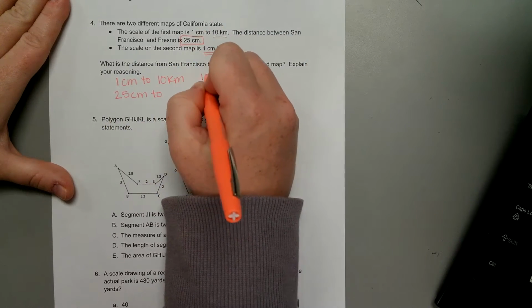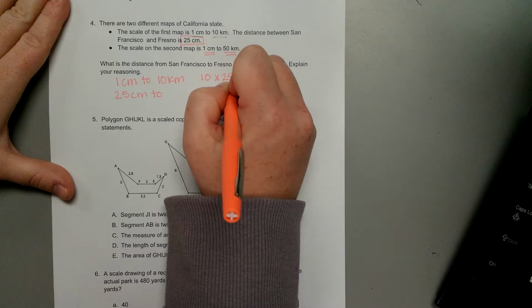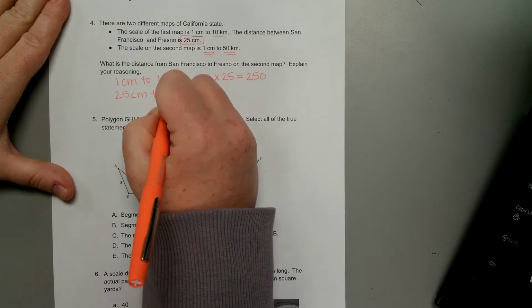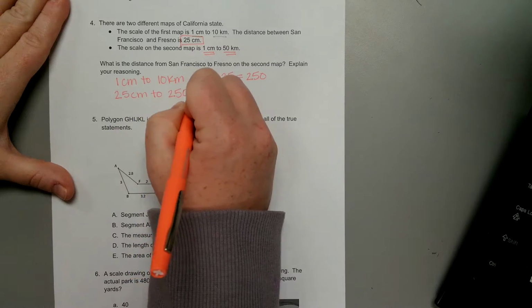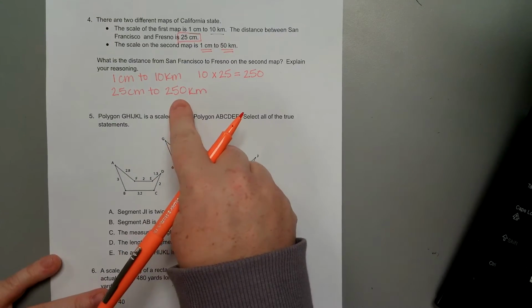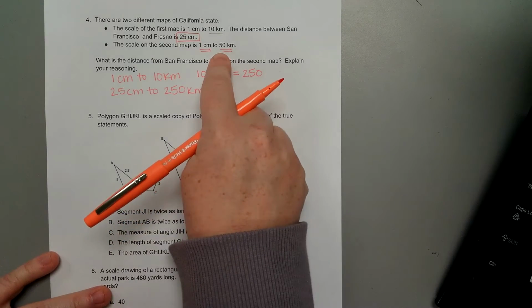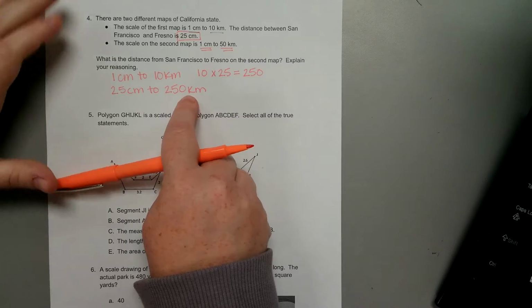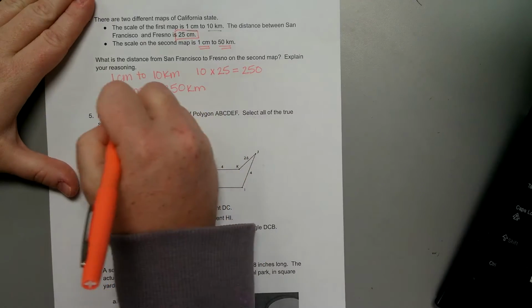We have 10 times 25. That gives us 250. So we are 250 kilometers apart. Now we're using the scale of our second map. We know 1 centimeter is equal to 50 kilometers. How many 50s are in 250 kilometers?